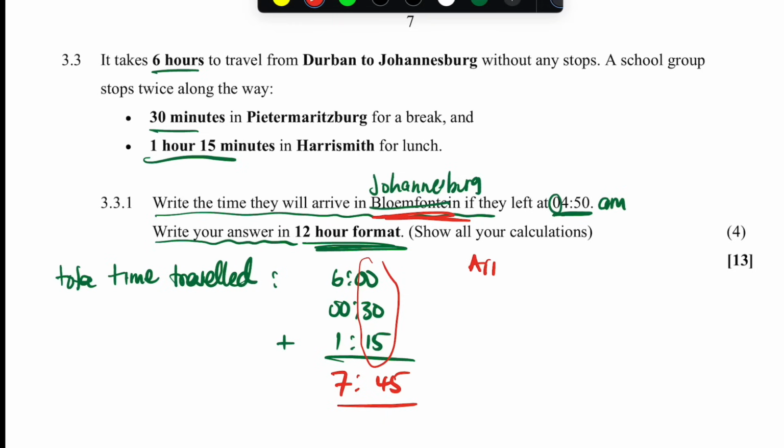So the arrival time. They departed at this time in the morning. They left Durban at this time. So we take the time they left, 10 to 5, and then we add the time that they traveled, which is going to be 7:45. So we wanted the arrival time.